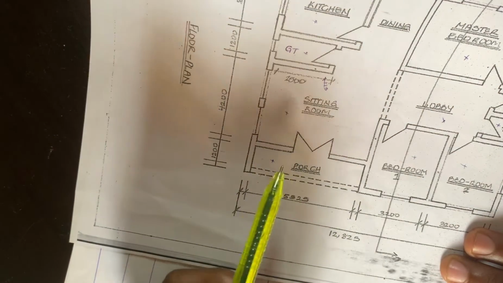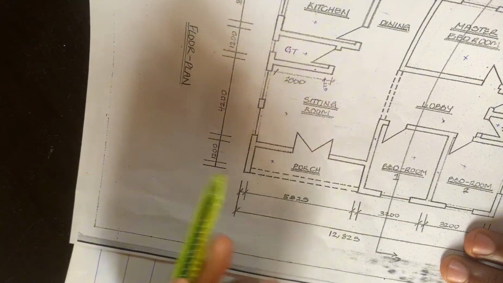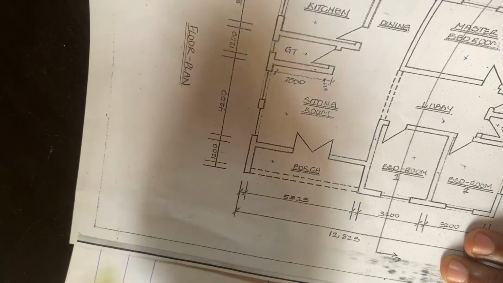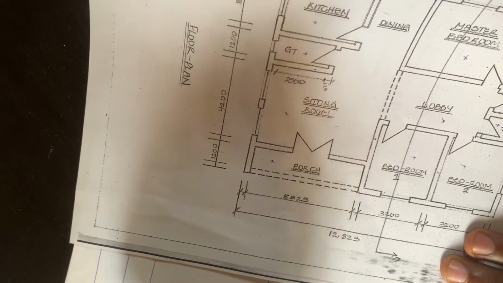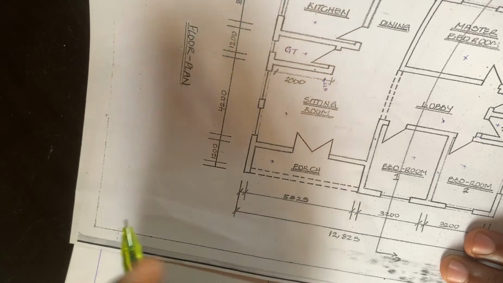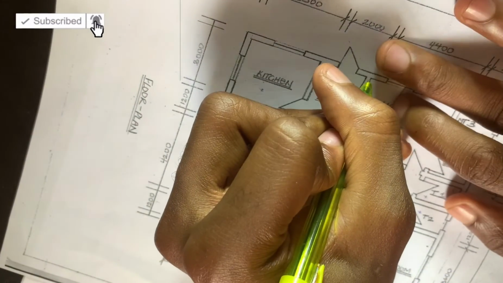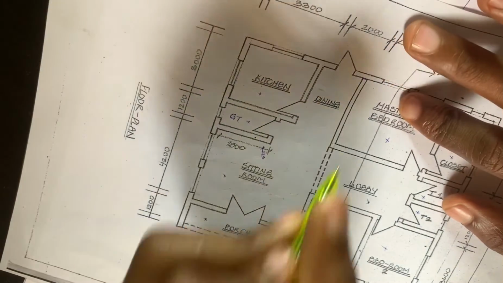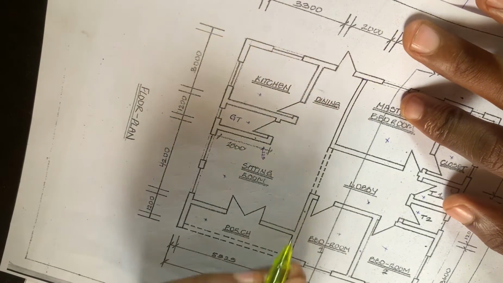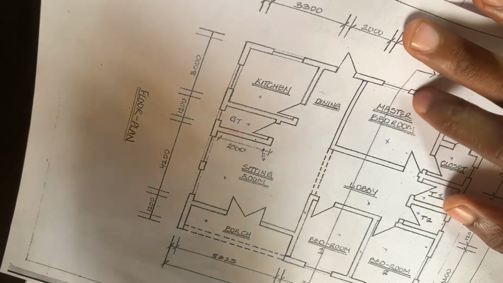What is left now is the internal perimeter. So now I'm going to take each vertical wall one by one and add them together. We're going to take this wall here, from here down to this side, as our V1.